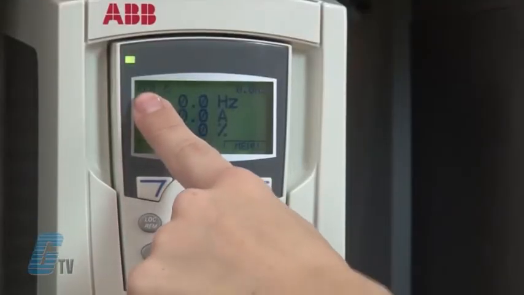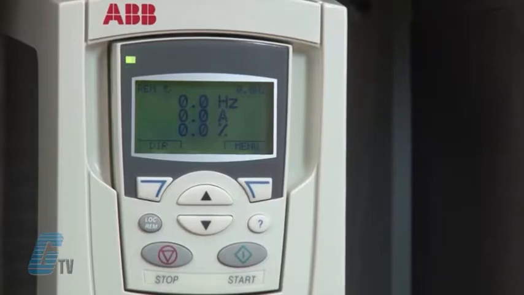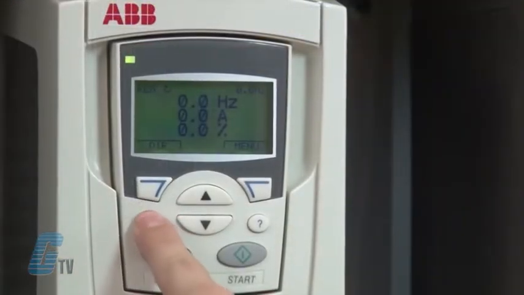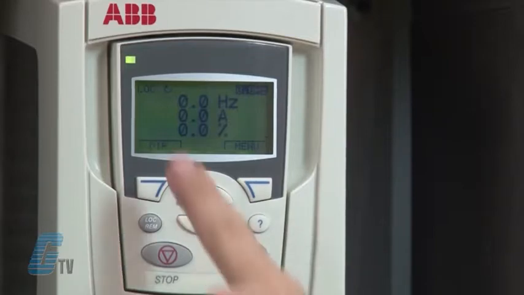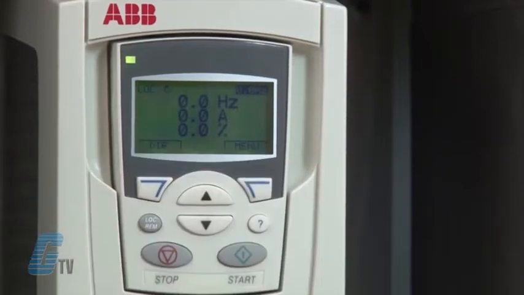First, I'll review the keypad. In the upper left corner of the display, there is an indicator for the location of the drive control. REM means remote operation. The drive will be controlled by field devices such as start-stop switches and speed pots, which can be connected to the terminal strip of the drive. LOC means local operation, which means that the drive will control start-stop and speed adjust from the keypad. This is set by pushing the button labeled LOC/REM on the keypad. For this demonstration, the drive should be in local mode.